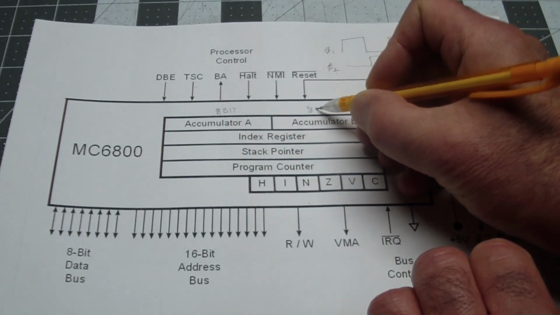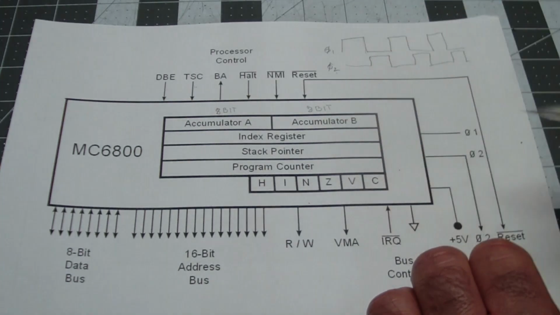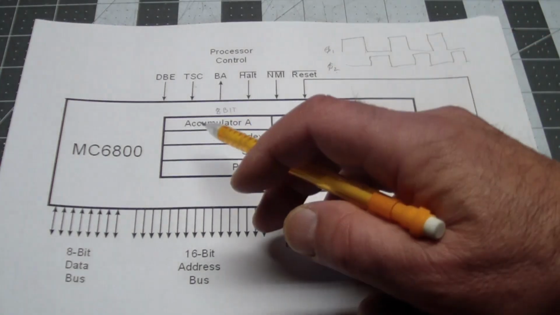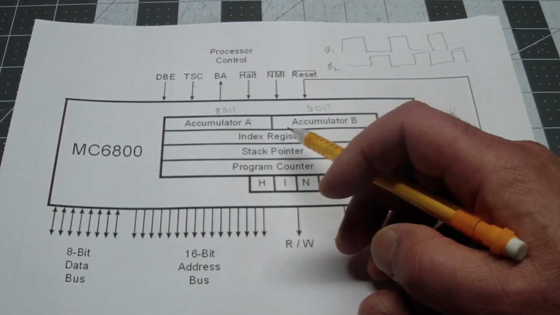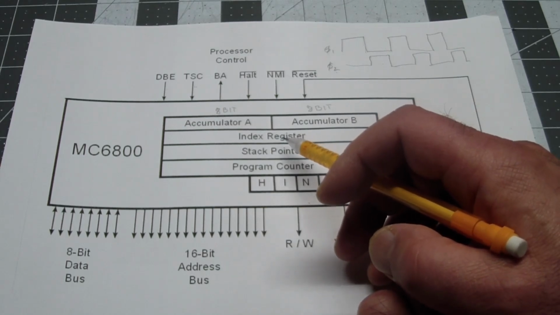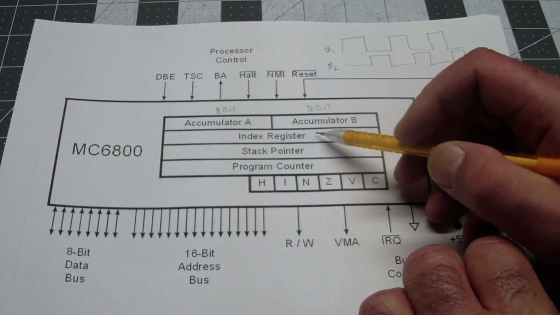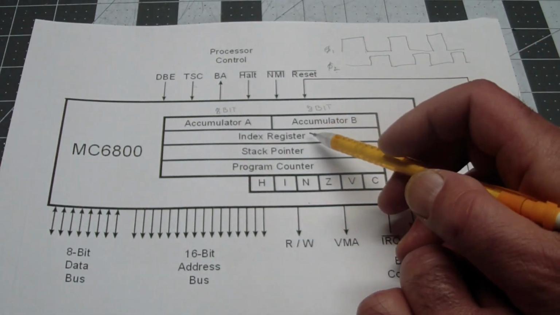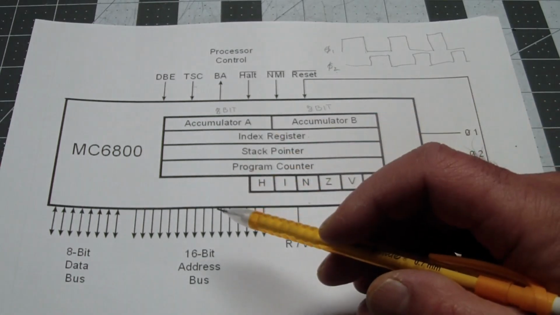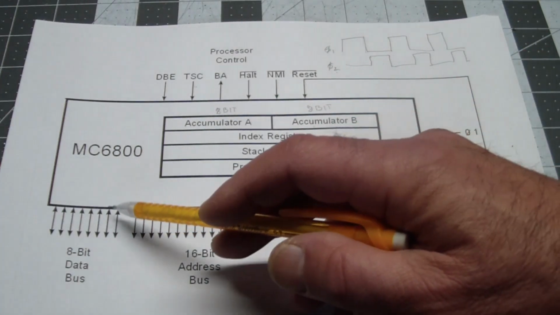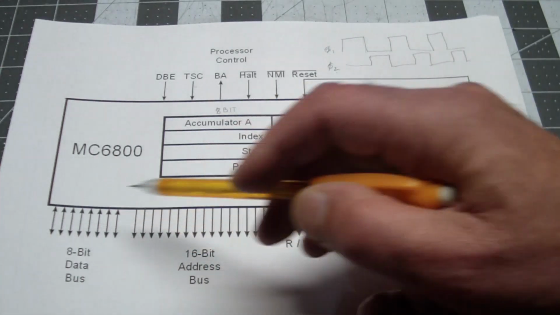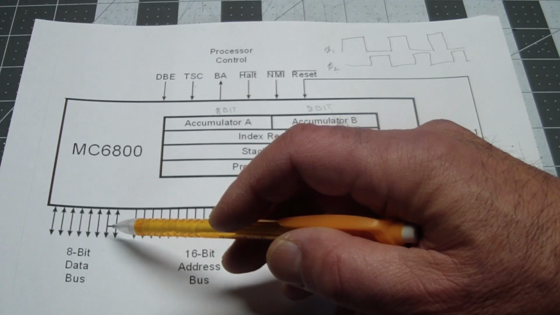And then we have three 16-bit registers, which are very useful because you can directly manipulate them in the processor. But since they're 16 bits wide, if you need to load or store one of these registers, you actually have to make two reads from memory, because every read can only read 8 bits.